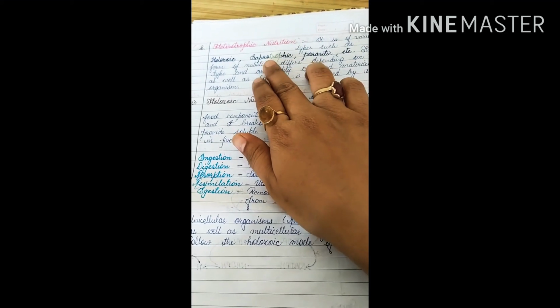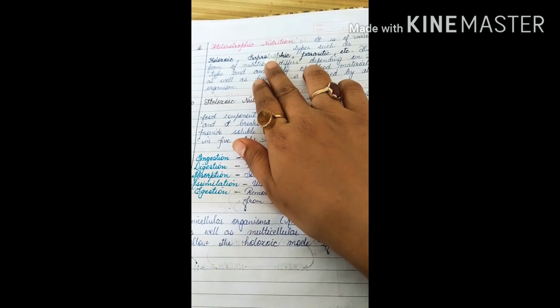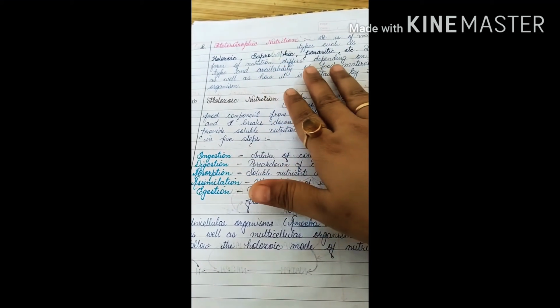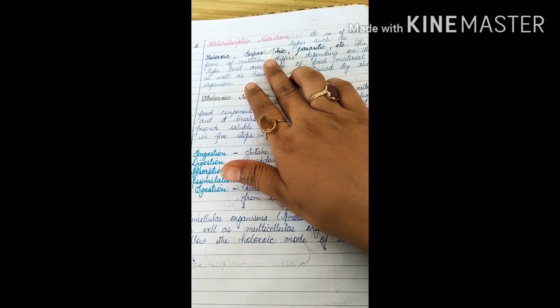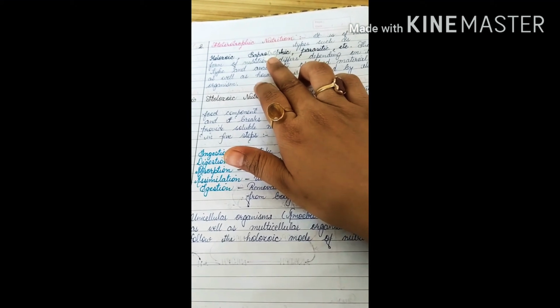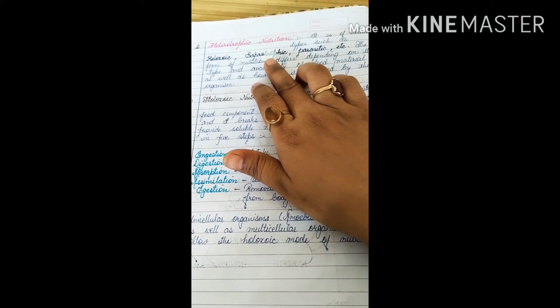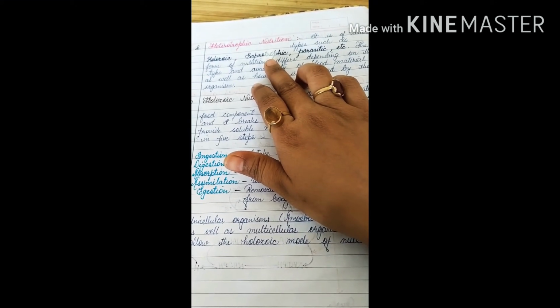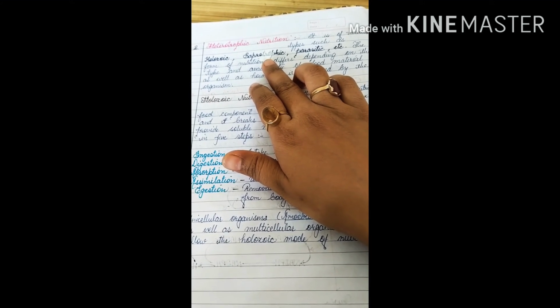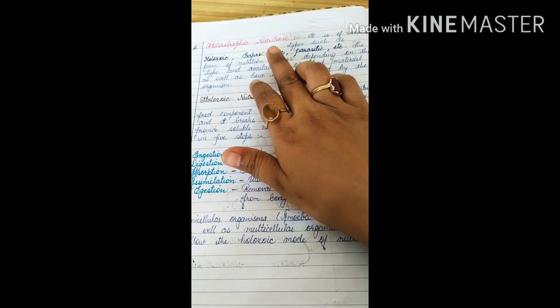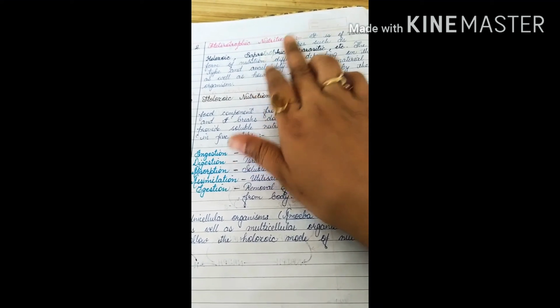But saprotrophic nutrition, when bacteria and fungi decompose the substance, they feed on the dead parts of animals and plants. That is, when tiny organisms like bacteria and fungi obtain their nutrition from the dead and decaying parts of animals and plants, then this kind of nutrition is called saprotrophic nutrition.